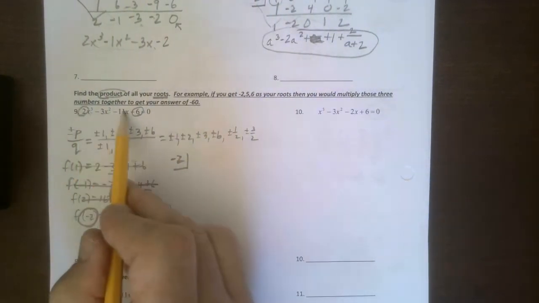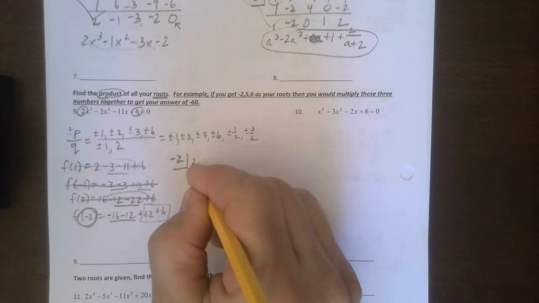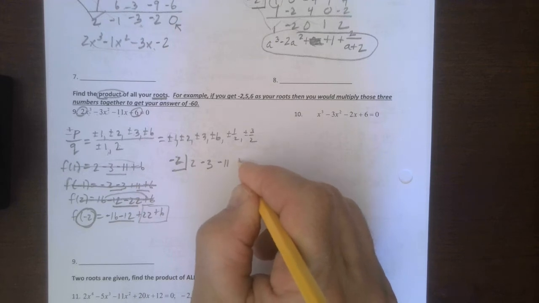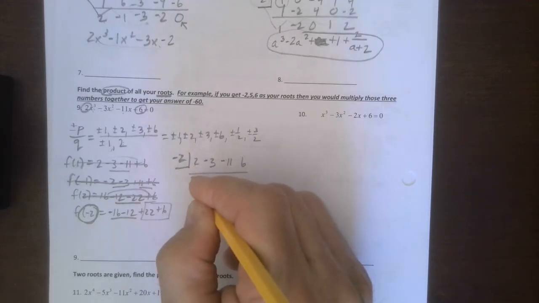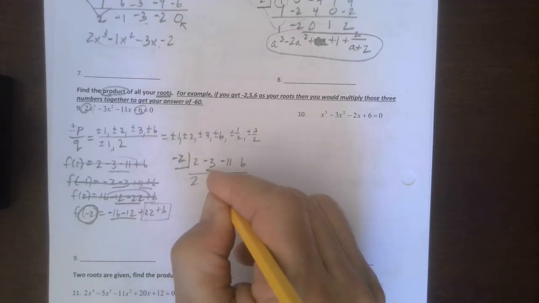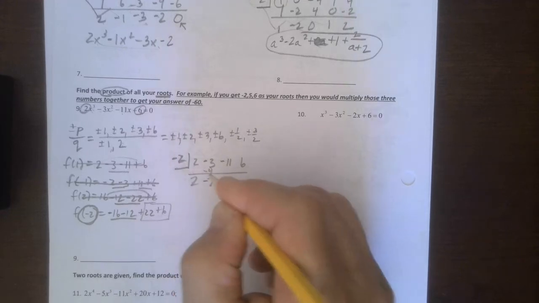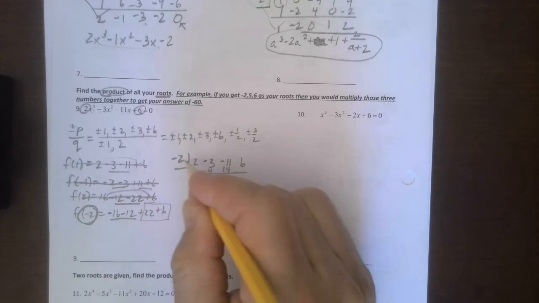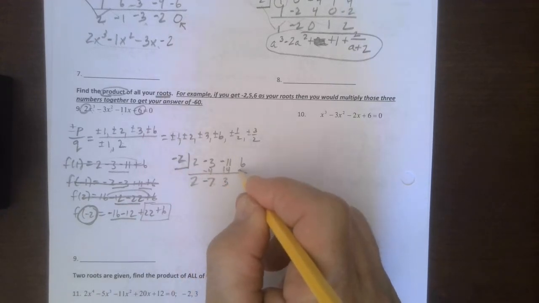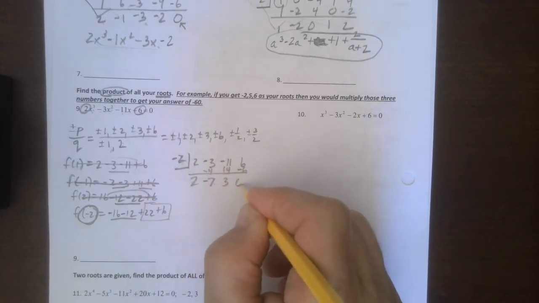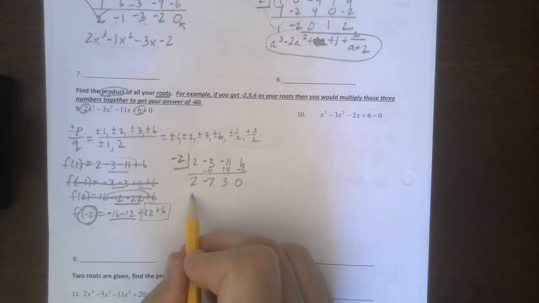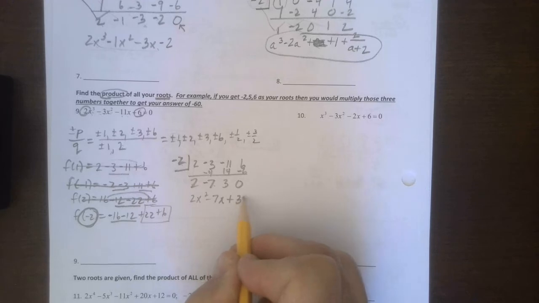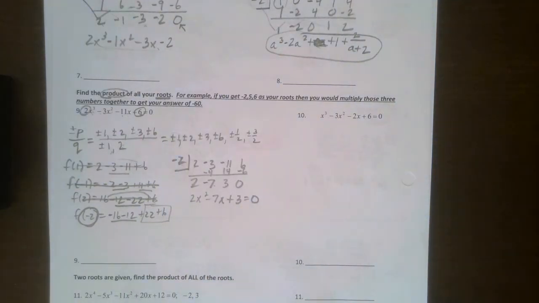And then we're going to go with our synthetic division. So that's a 2, negative 3, negative 11, and 6. I'll drop the 2 down. Negative 2 times 2 is negative 4, so we get negative 7. Negative 2 times negative 7 is 14, so we get 3. Negative 2 times 3 is negative 6, so we add it and we get 0. And this turns into 2x squared minus 7x plus 3 equals 0.